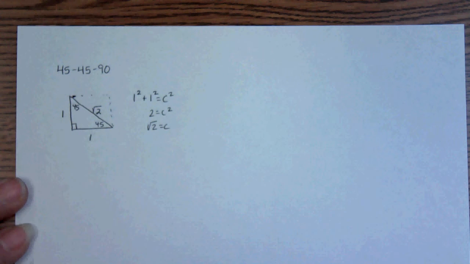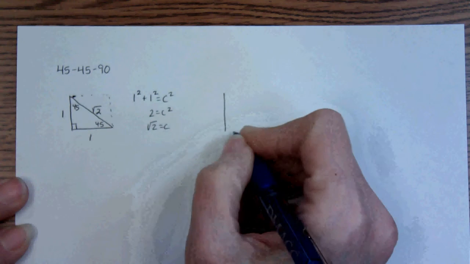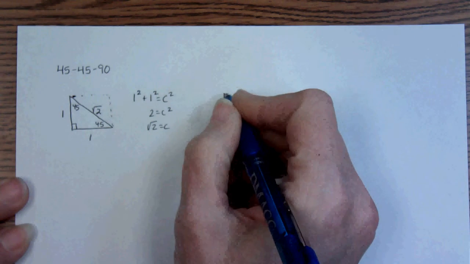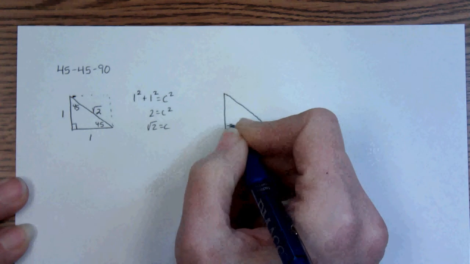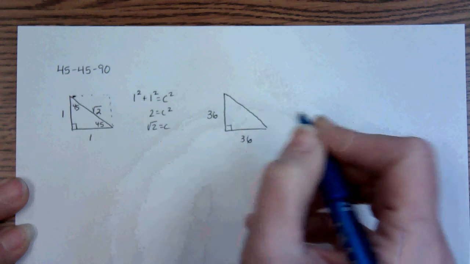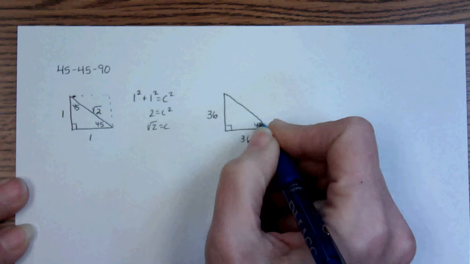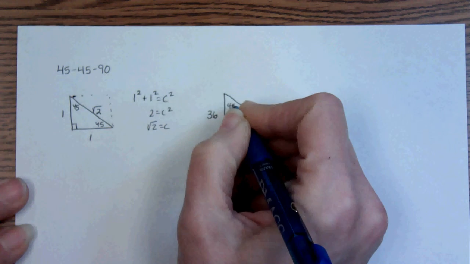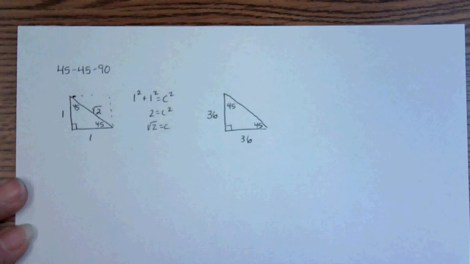So if you go back and look at maybe a couple of problems that we've done, I think back to one of those quizzes where we had a TV, and maybe we had a 36-inch screen on our TV, and we were trying to figure out maybe how much the diagonal was or something like that.